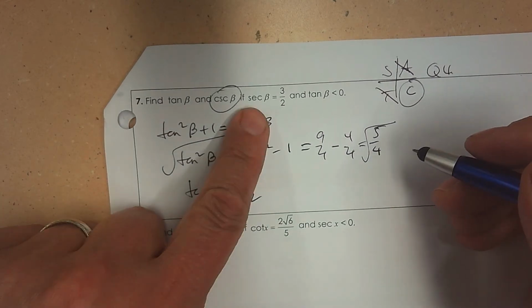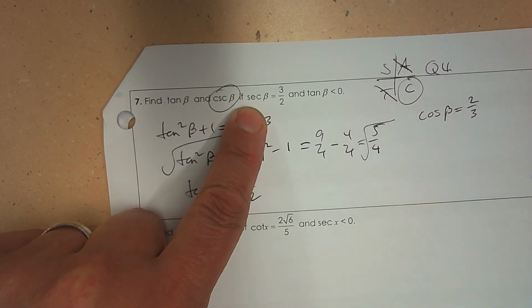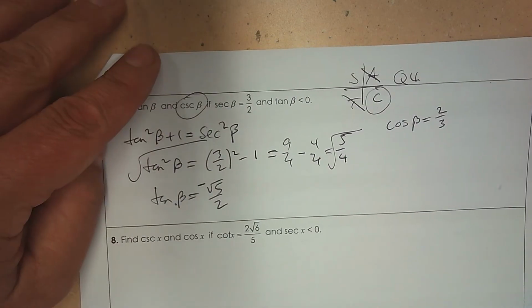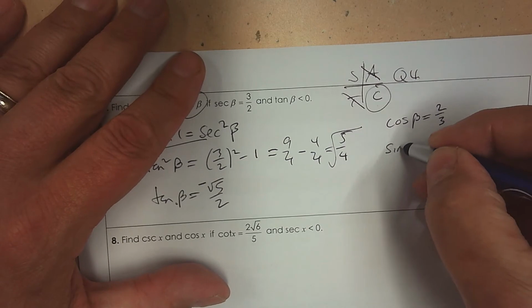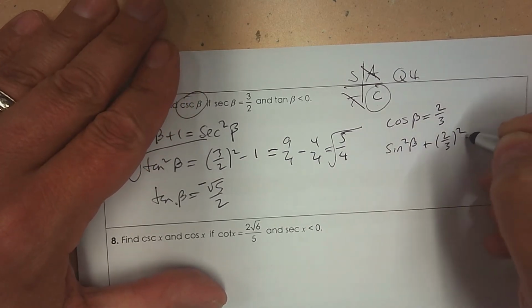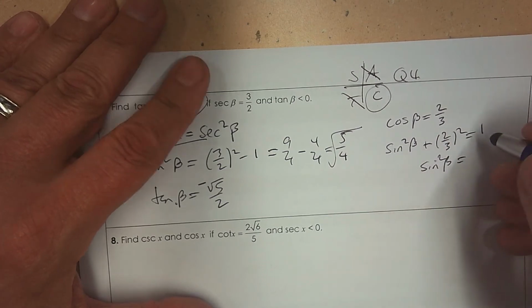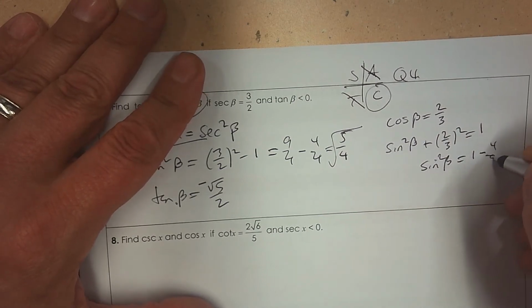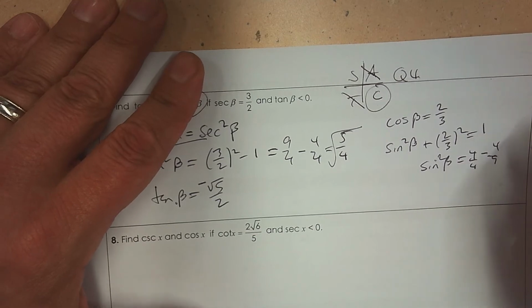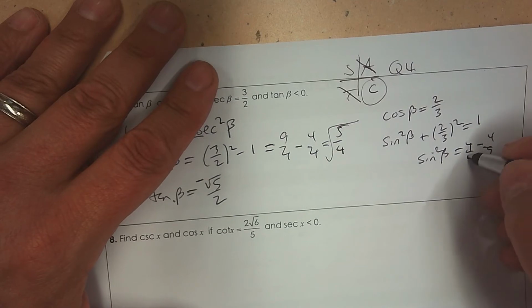I know that cosine beta must be 2 over 3, and then I can use the formula sine squared plus cosine squared is equal to 1. Get sine by itself, so subtract 4 over 9, get common denominators. That should be a 9.